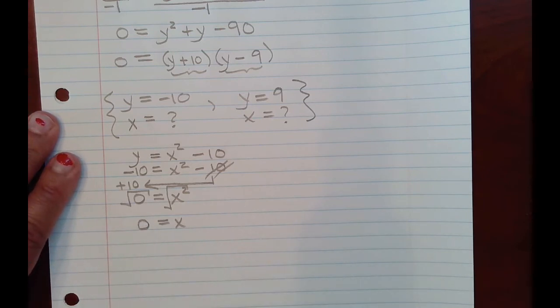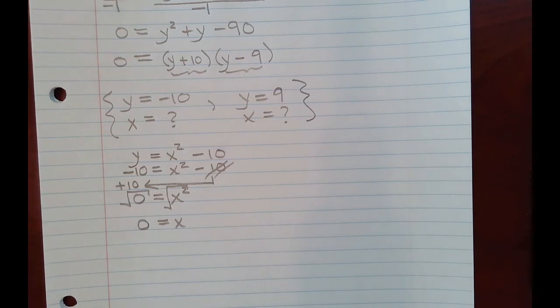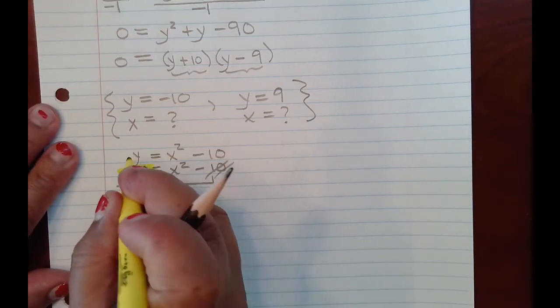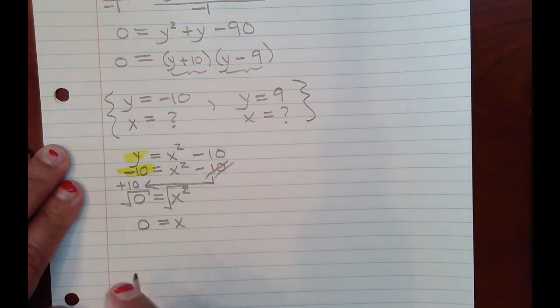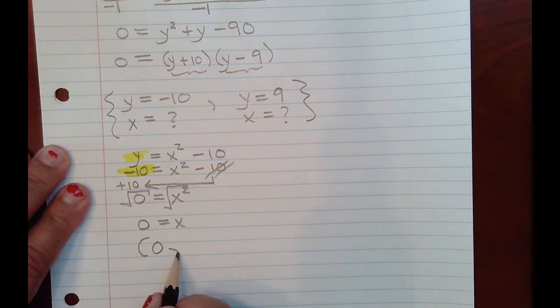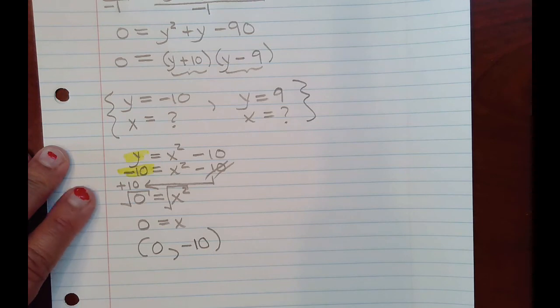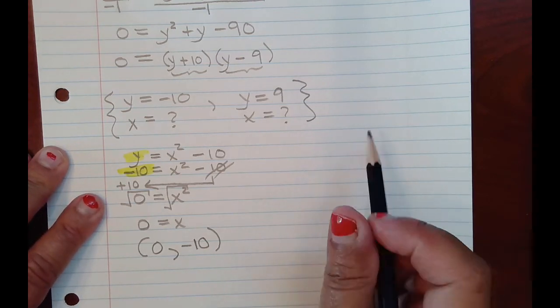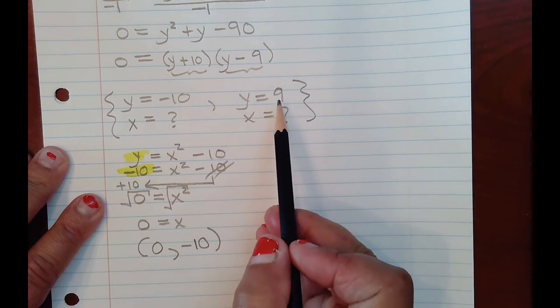So what was the y value that I just plugged in? -10 was plugged in for y. So x turns out to be 0 because I plugged in -10 for y. That is one of the answers, and it will show on the graph that I've created on the Desmos site. Okay, now let's try 9.